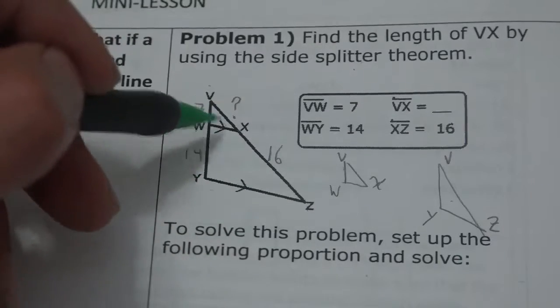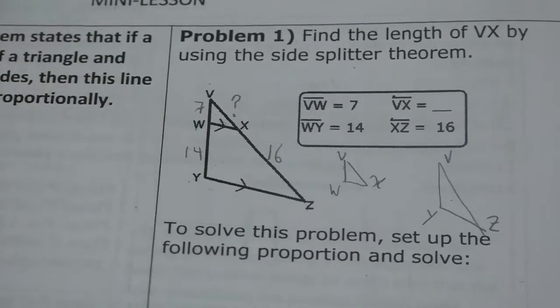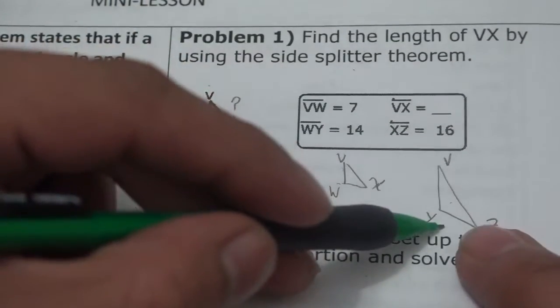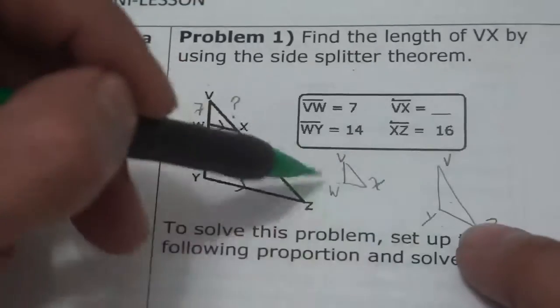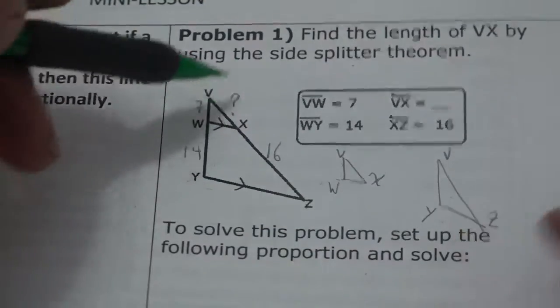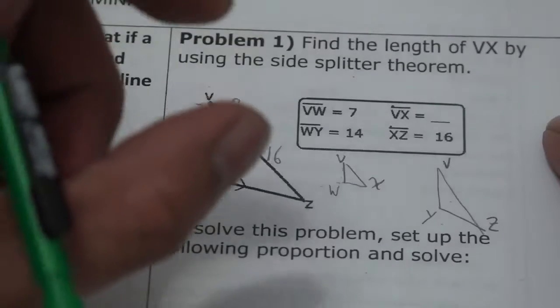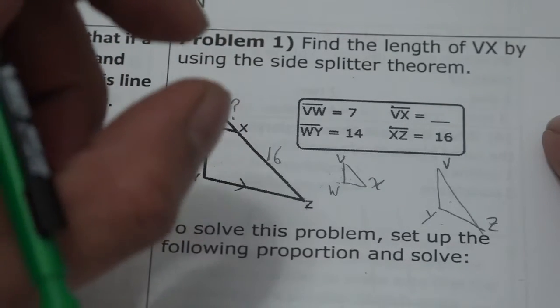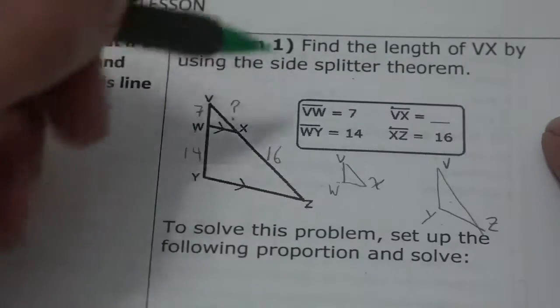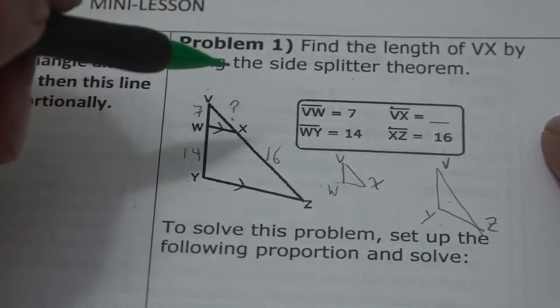So that means that it divides the sides proportionally. Meaning that this little triangle is proportional to this one. Meaning that they have the same shape, not the same size. So they're similar. So what I gotta do is I need to find the scale ratio. The scale factor, scale ratio, whatever. All right, so how am I gonna do this?